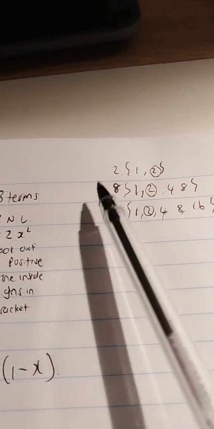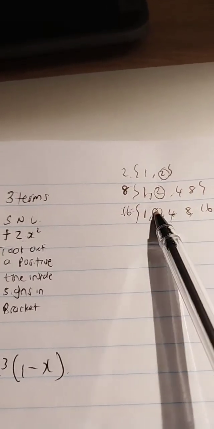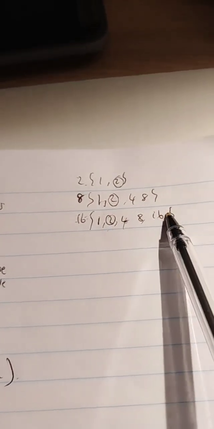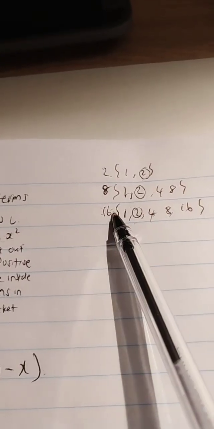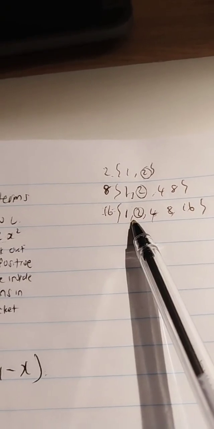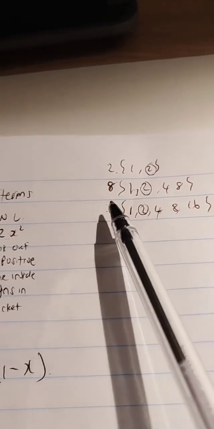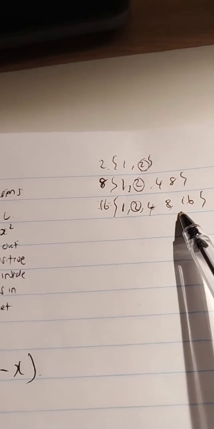So this is 1, 2, 4, 8. These are the factors of 8. Factors of 16, 1 goes into 16 how many times? 16 times. Followed by 2. 2 goes into 16 how many times? 8 times. Followed by 3 doesn't go in. 4 goes into 16 how many times? 4 times. And that's it. We don't have any other numbers that go into 16.